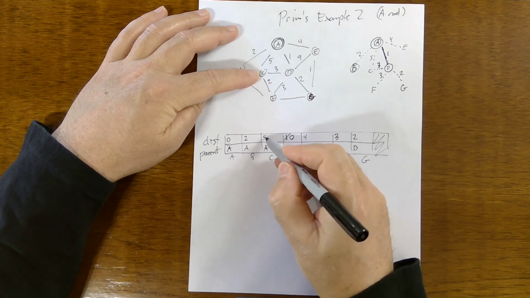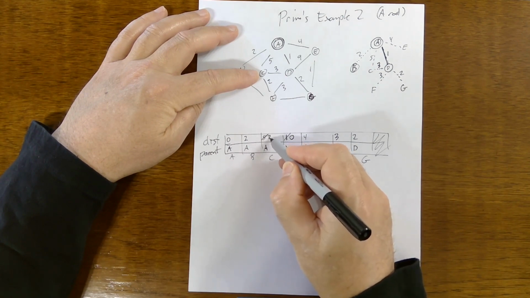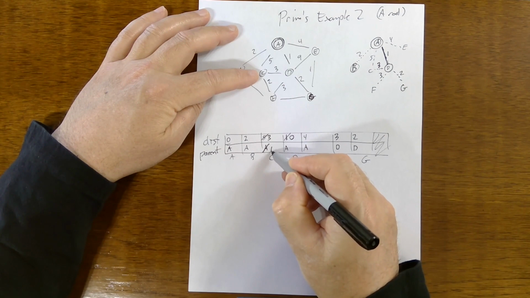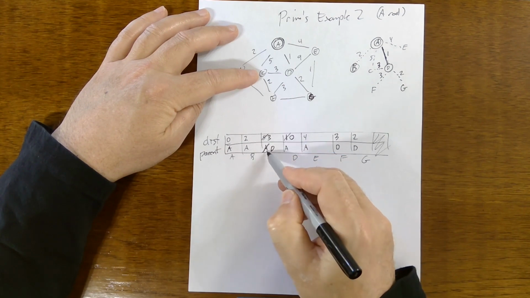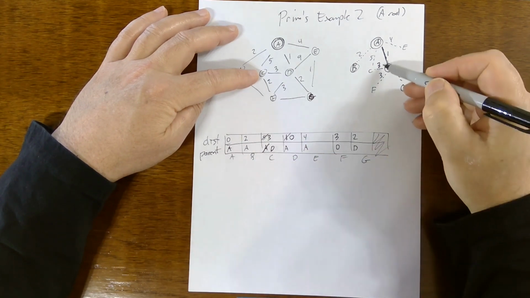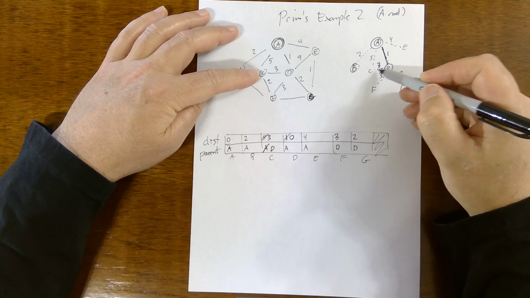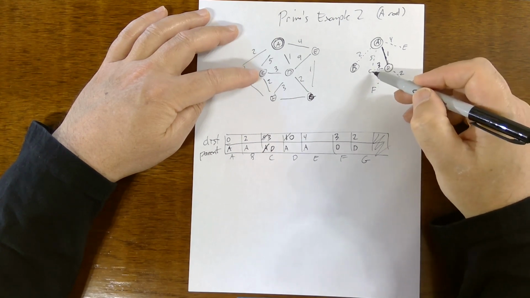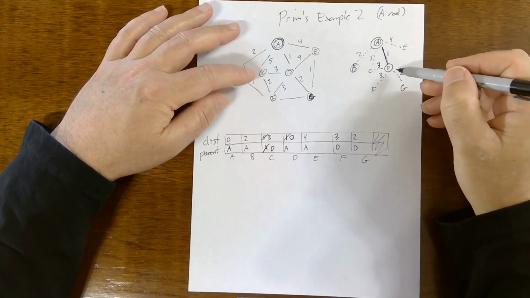Because C, he was 5 away from the tree. Now he's 3 away from the tree via D. He was 5 away from the tree via A. Now he's 3 away from the tree via D, right? We have a better way to get to the tree, a better way to add C to the tree.